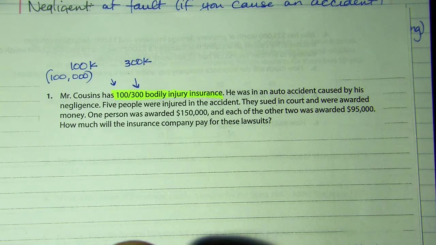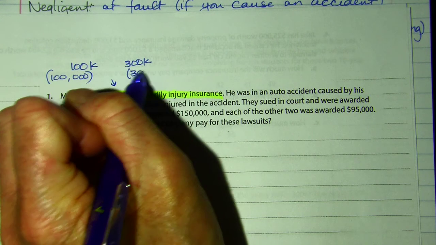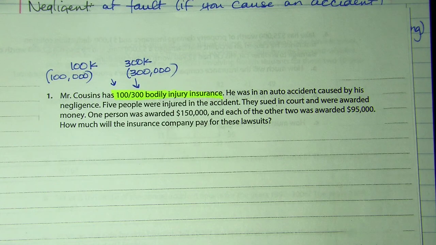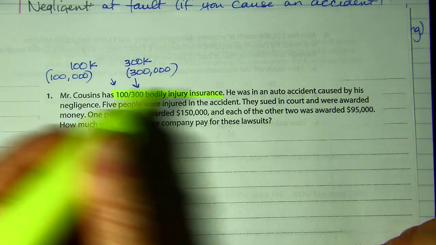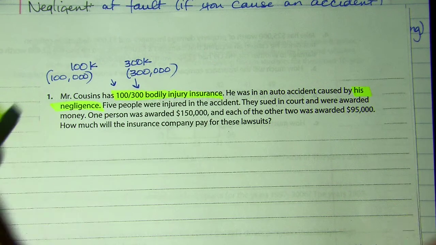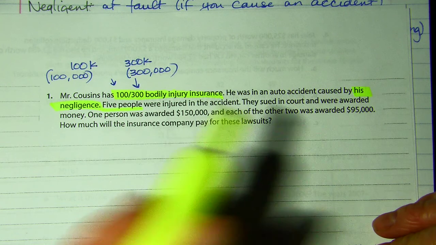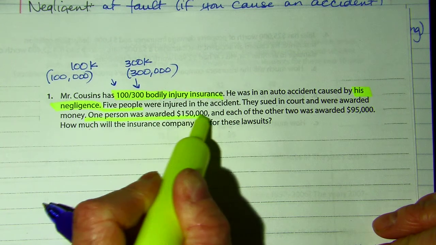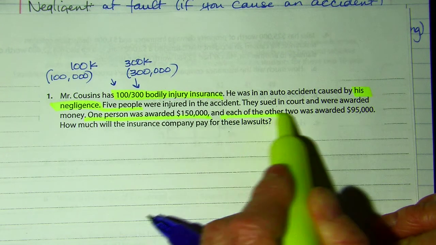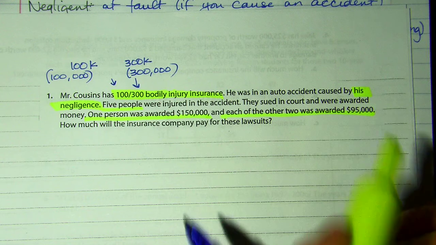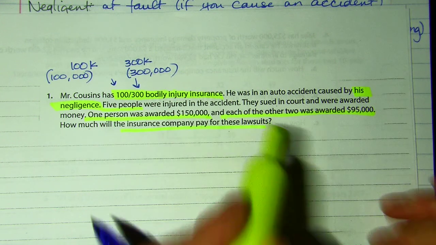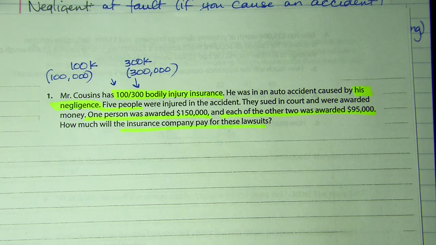Shorthand would be 300K. So it doesn't represent $300, that's $300,000, okay? He was in an auto accident, and that was caused by his negligence, so he's at fault. Five people were injured. They sued in court and were awarded money. One person was awarded $150,000, and each of the other two was awarded $95,000. How much will the insurance company pay for these lawsuits?